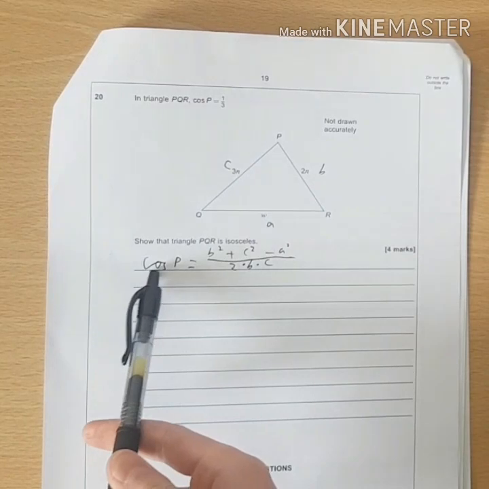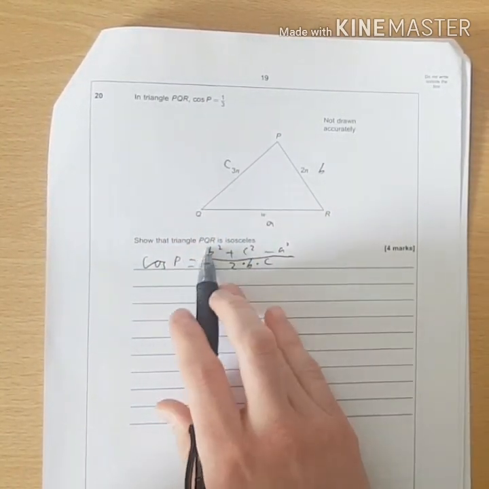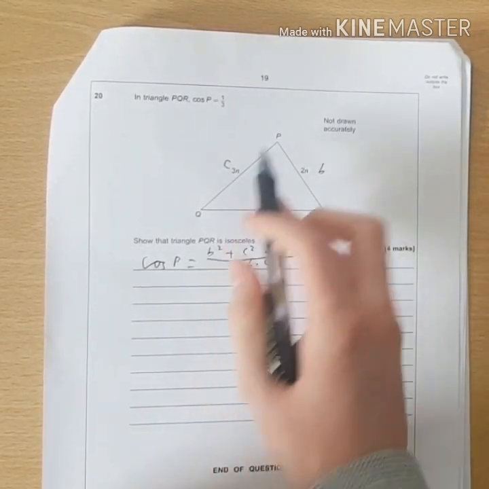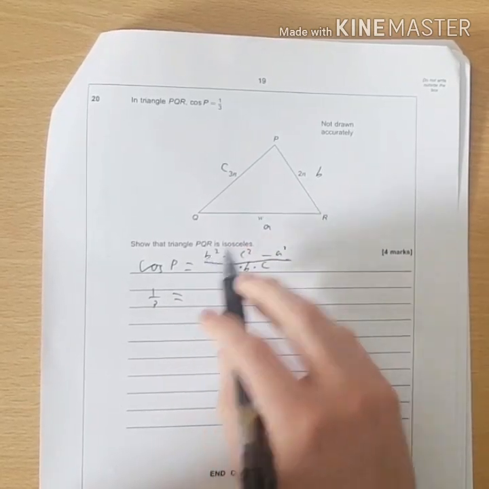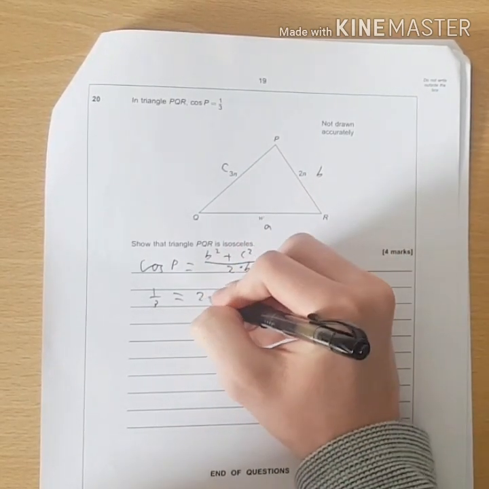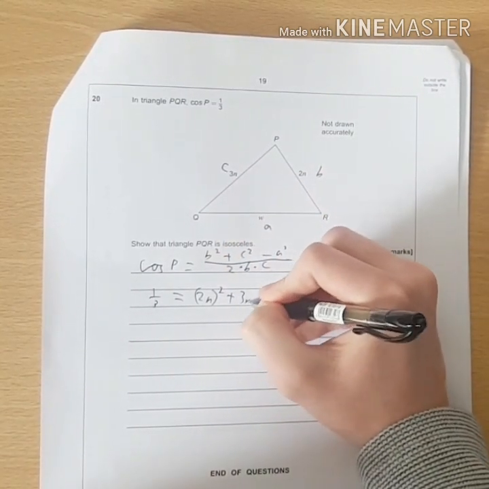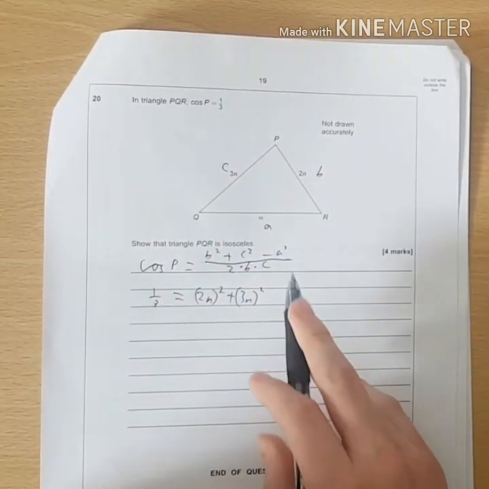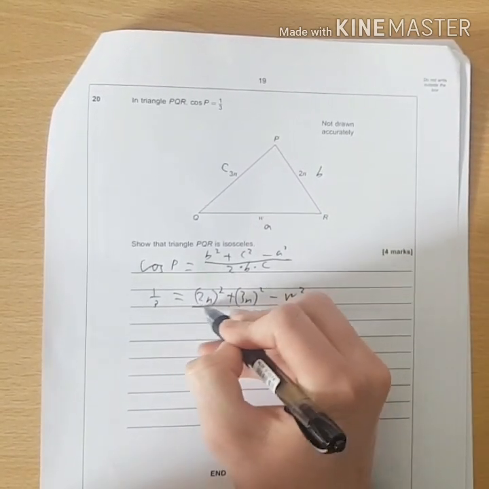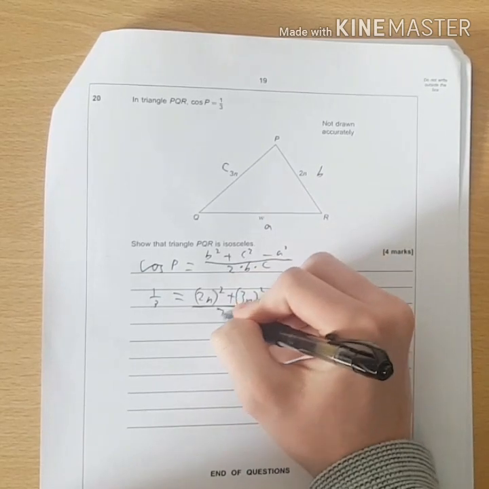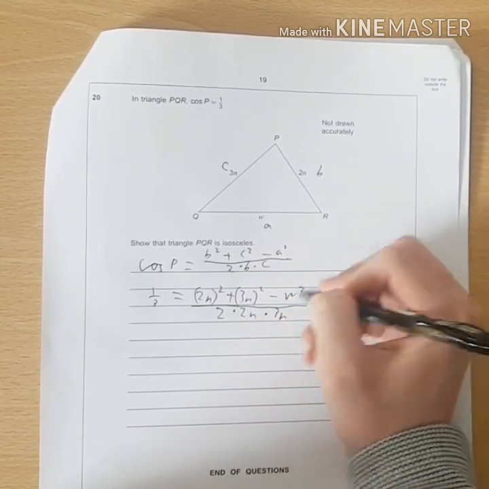And since cosine p is 1/3 as given in the question, we can actually write all the terms in as given here. So we have 1/3 equals b squared, so 2n squared, plus c squared, plus 3n squared, minus a squared, which is w, all over 2 times b times c. So 2 times 2n times 3n.